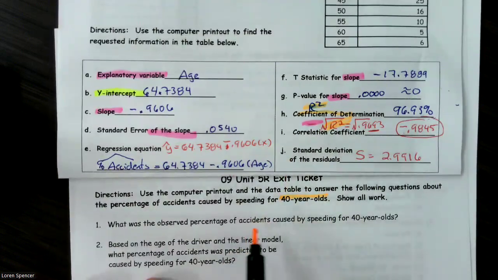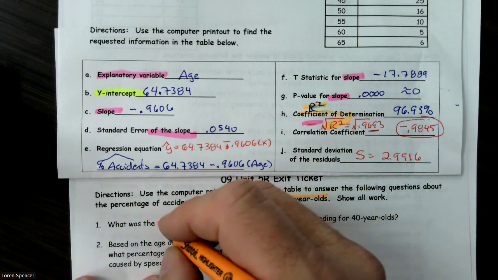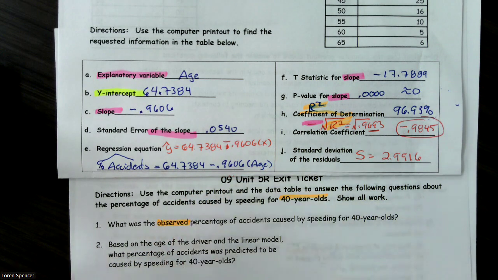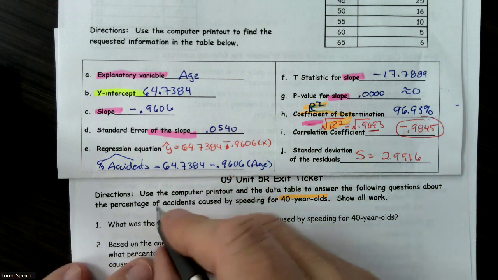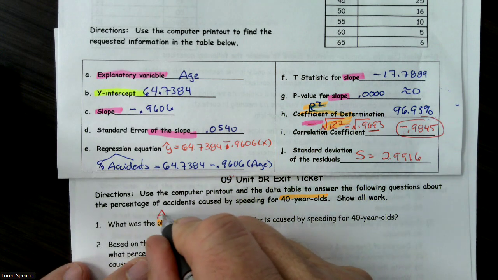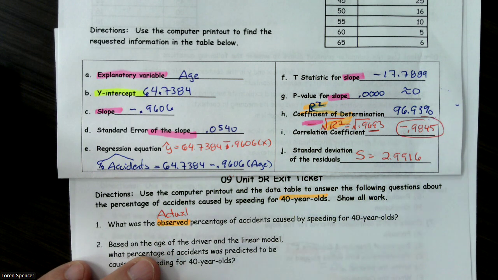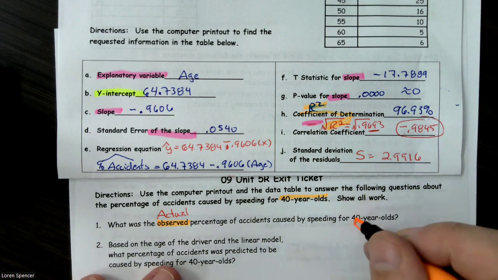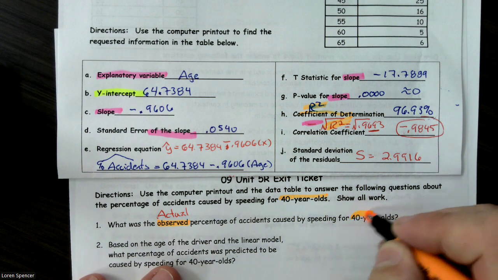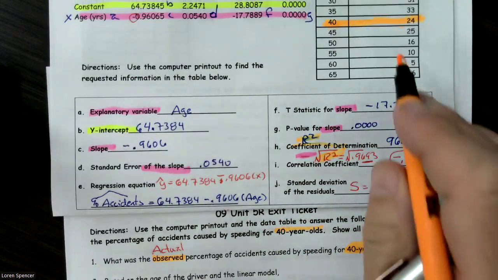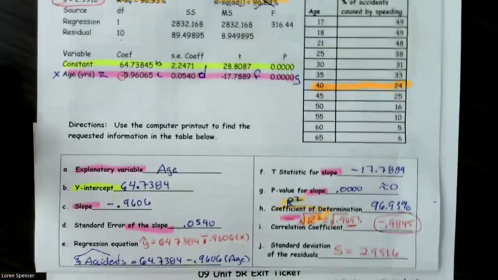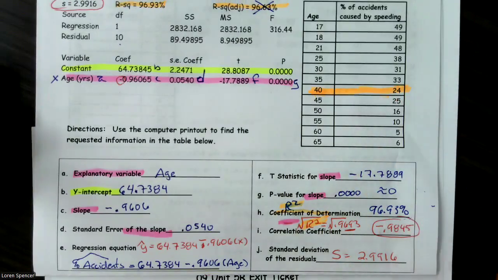It says what percentage of accidents caused by speeding? And it said observed. All right. Another word for observed is actual. So they could have also asked for the actual, but we want to see the observed, and we're caring about 40-year-olds. So when I look back and I go, oh, 40-year-olds, and the percentage of accidents is 24.